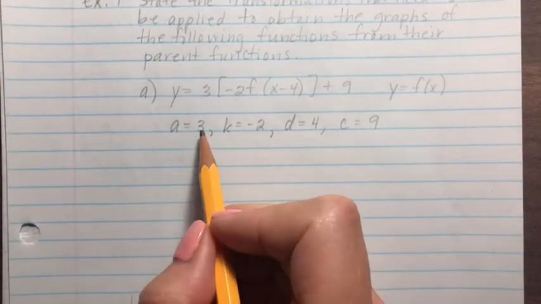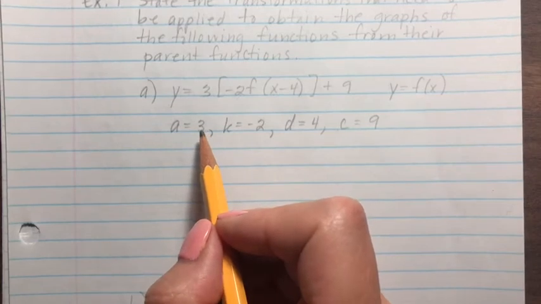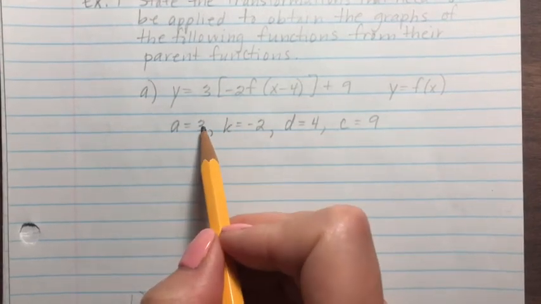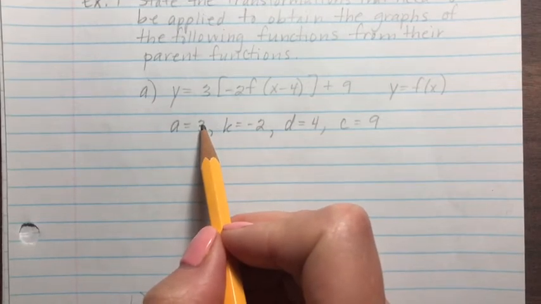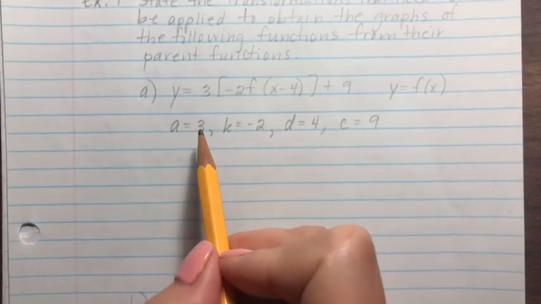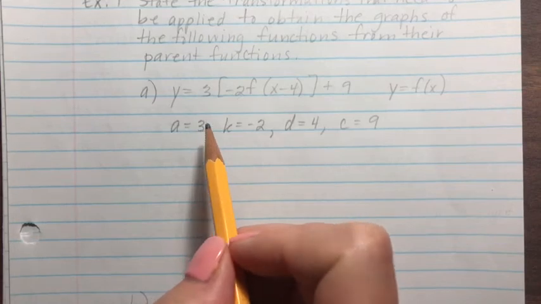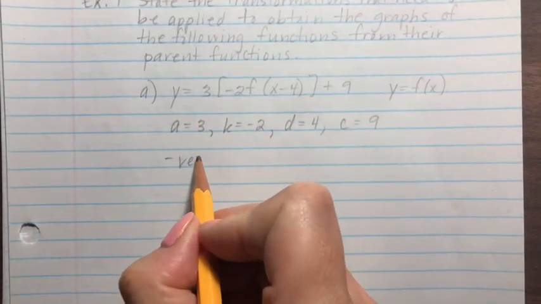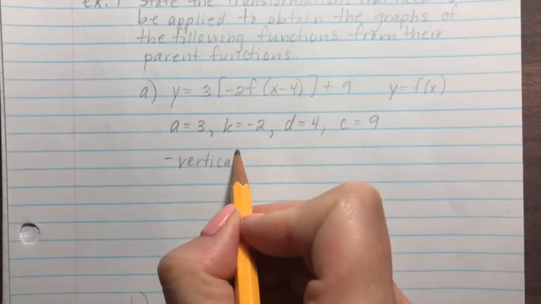Okay. A is responsible for vertical stretches and compressions and also reflections in the x-axis if it's negative. Since A is a positive 3, we don't have a reflection in the x-axis. And since it's greater than 1, we have a vertical stretch. So the first transformation is a vertical stretch by a factor of 3.